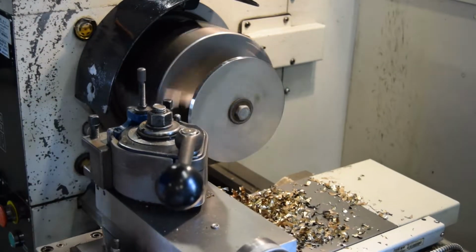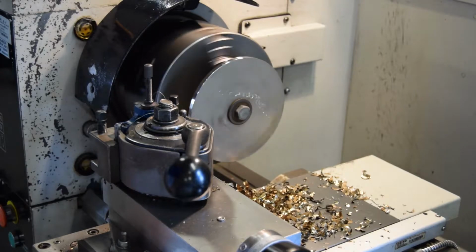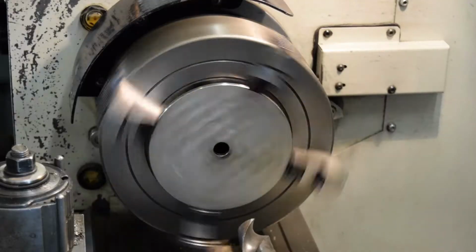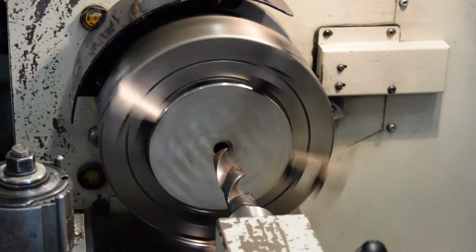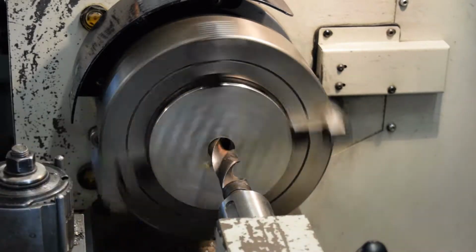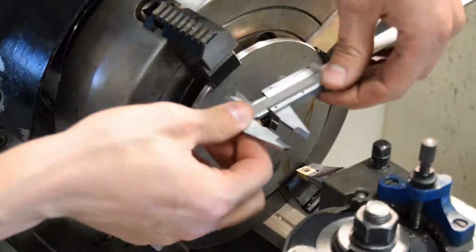Now the plates are nice and round, I will use a drill and a boring bar to size the hole in the center up to 40 millimeters to accept the 40 millimeter shaft.